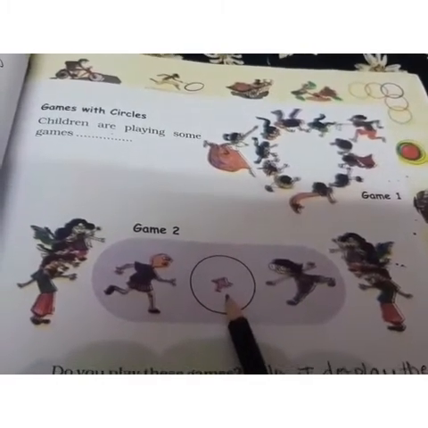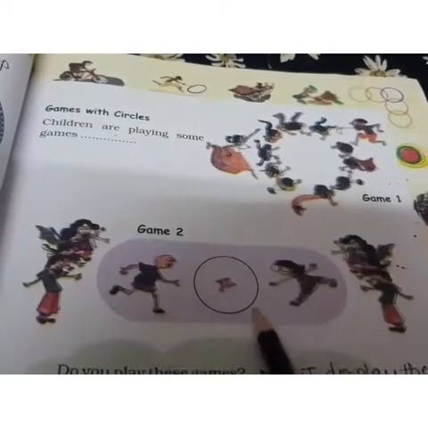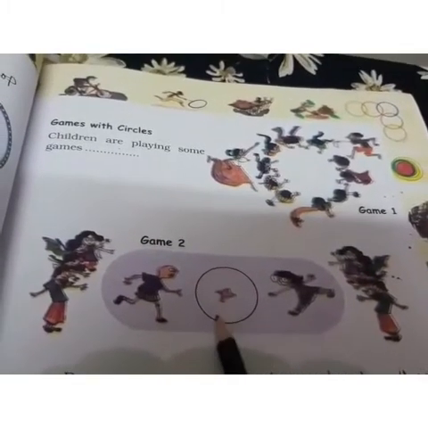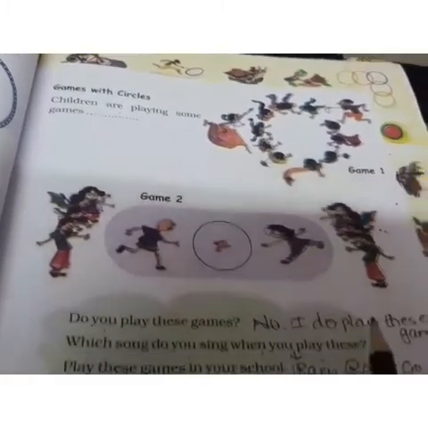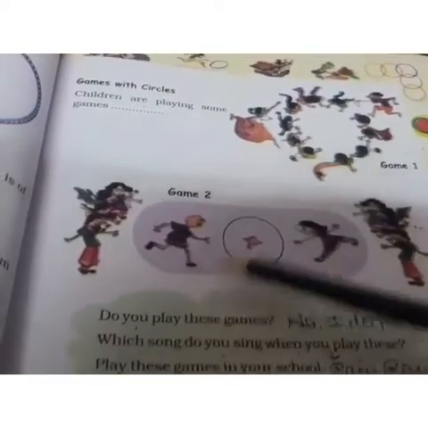There is this round. In this round, one handkerchief is kept or one object is kept here, and whoever picks from both the teams, one member comes and goes around the circle to pick that object. Whoever picks the first is the winner. So ये सारे गेम्स जो हैं वो सर्कल के अंदर खेले जाते हैं.